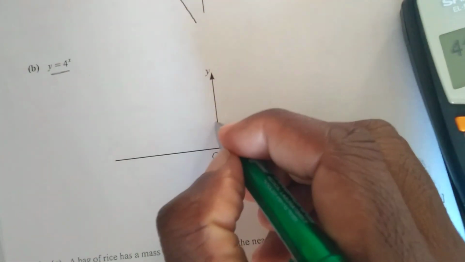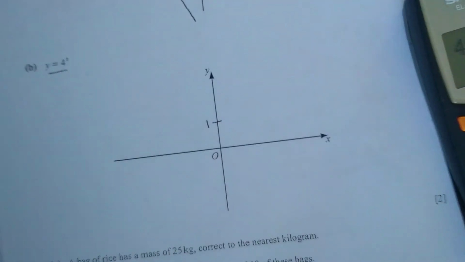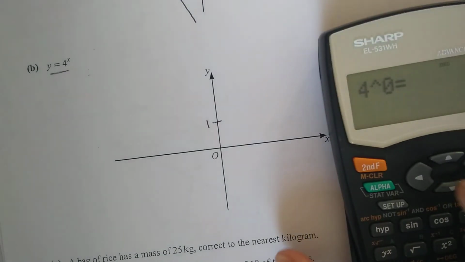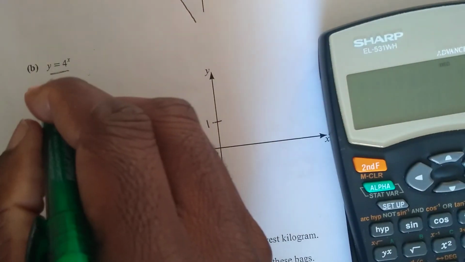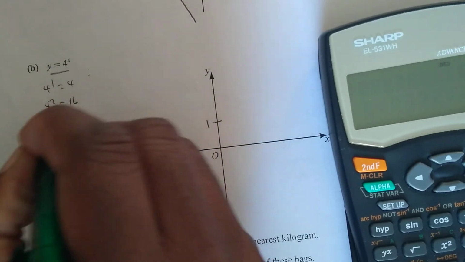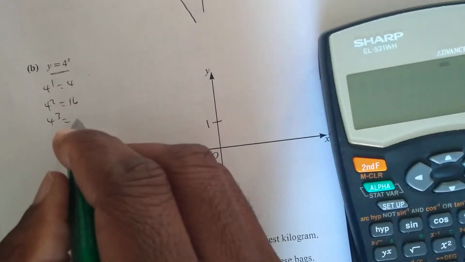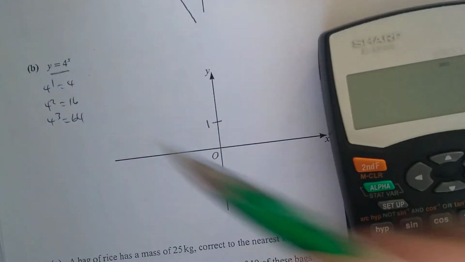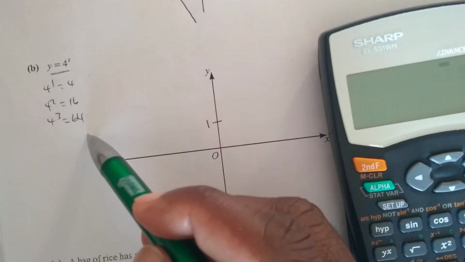So at 0, the graph is going to pass through the point 1. What about if x is 1? 4 to the power 1 is 4, 4 to the power 2 is 16, 4 to the power 3 is 64, and so forth. So the number keeps on increasing by a very large factor.